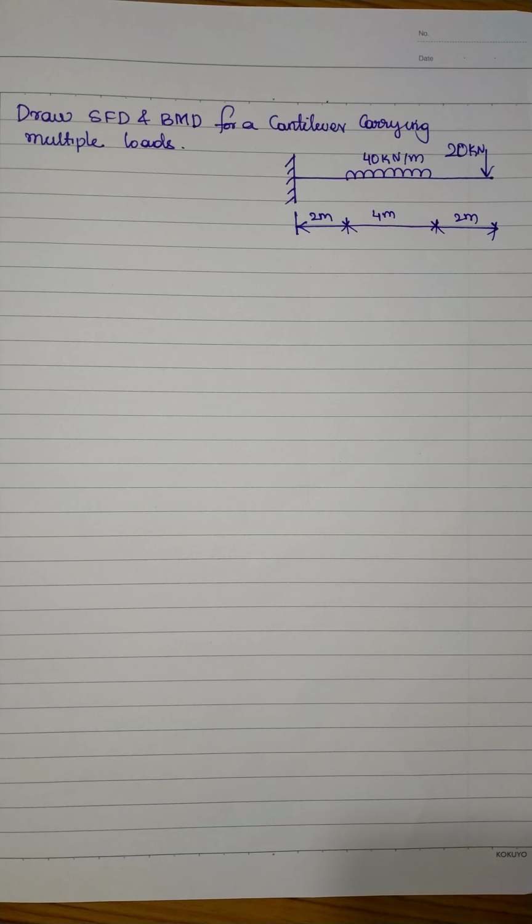Students, now in today's video I'm going to explain how to draw the shear force and bending moment diagram for a cantilever which is carrying a partial UDL over the partial span of 4 meter, and there is a point load of 20 kilonewton at the free end.